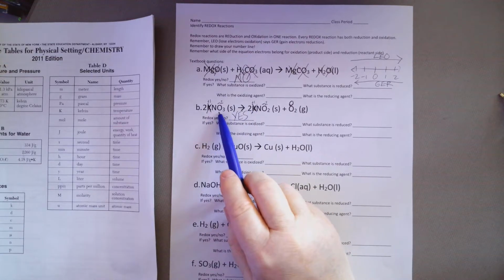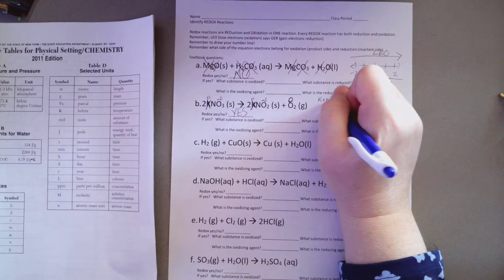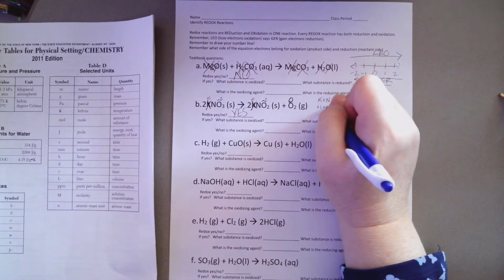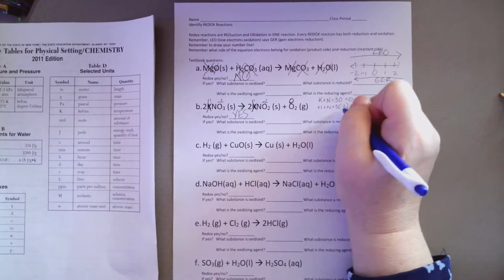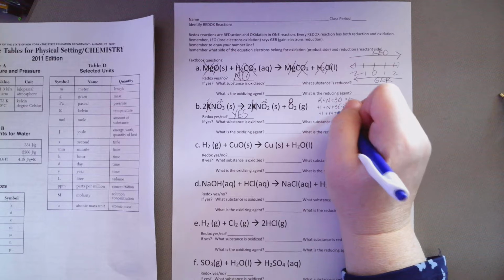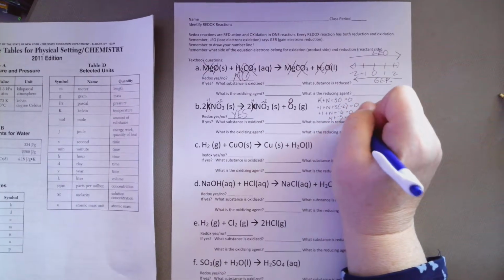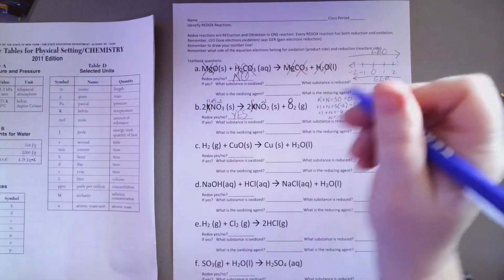So the N's. So in this one, let's do the math. We have K plus N plus 3 O's equals 0. K is +1. O is -2. So that's +1 plus N plus -6. That's N plus -5. So this N is +5. So what would this N be?